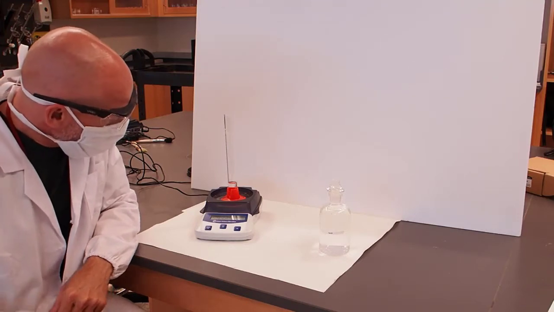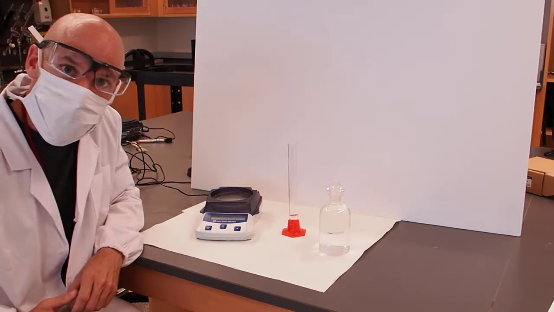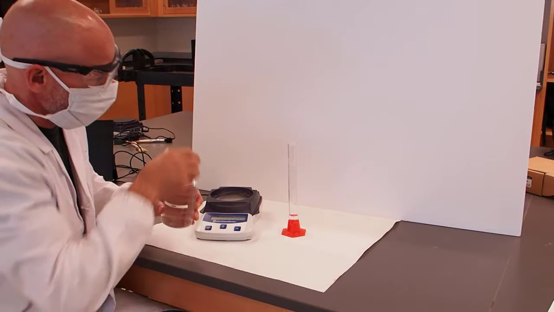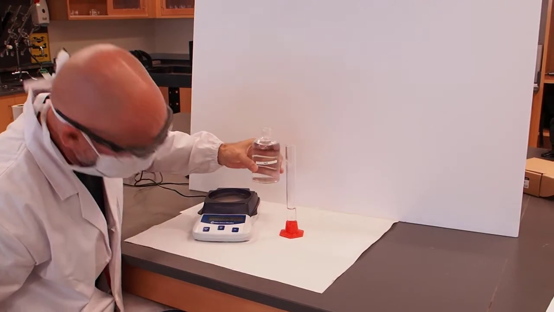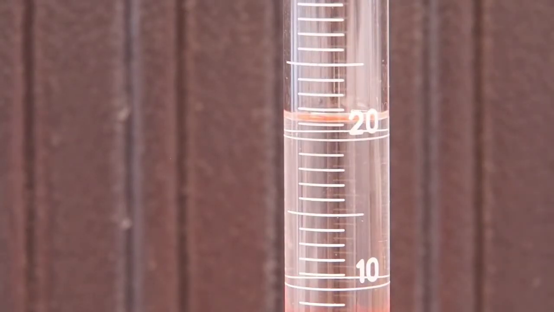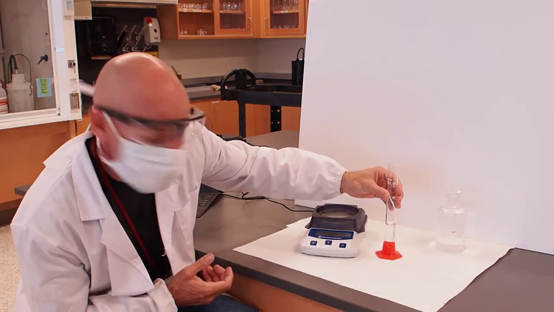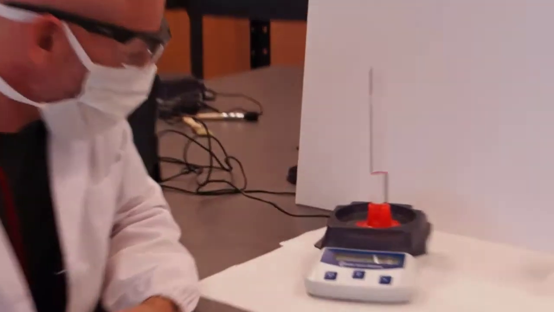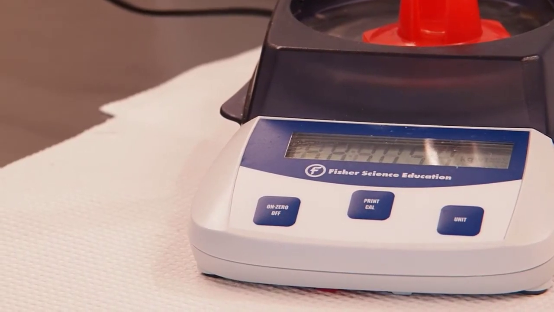So now we're going to go ahead and remove the graduated cylinder from the balance and add approximately 10 more milliliters. I'm going to reread the meniscus, and I read 20.9. Now I'm going to go ahead and weigh my 20.9 milliliters, and the mass is 81.057 grams.